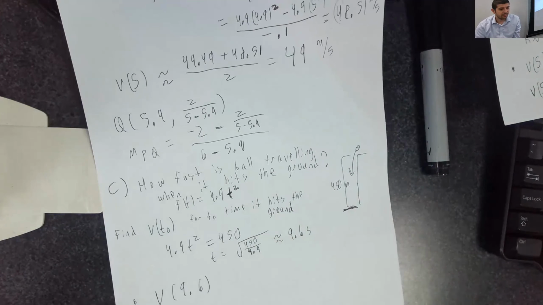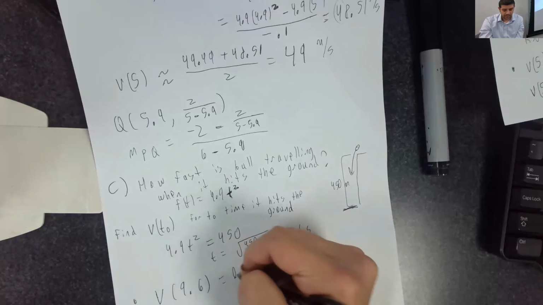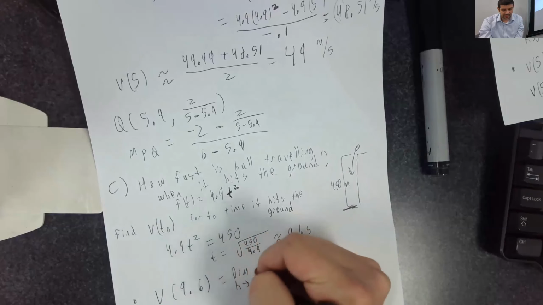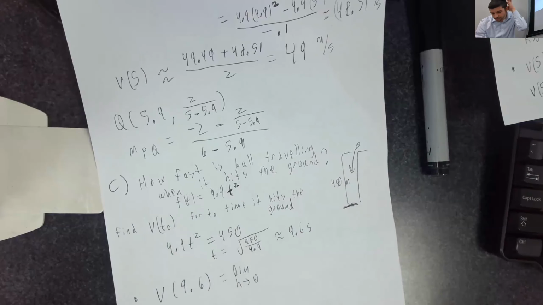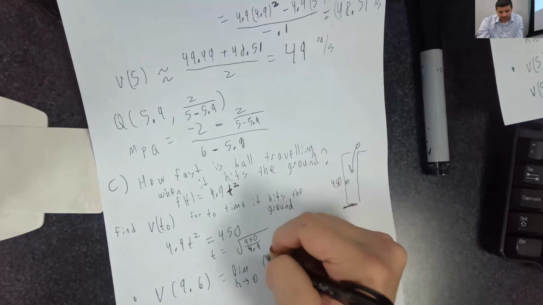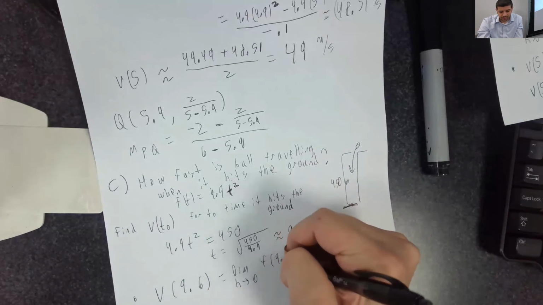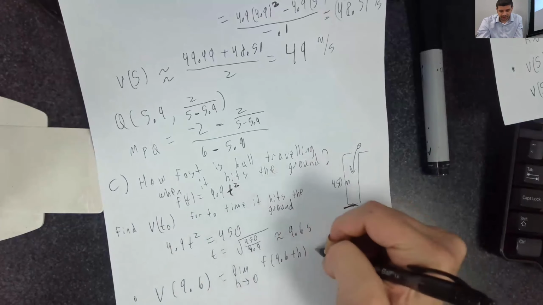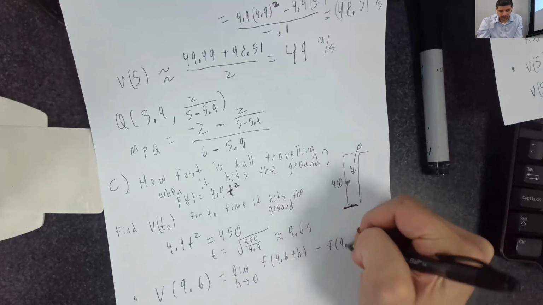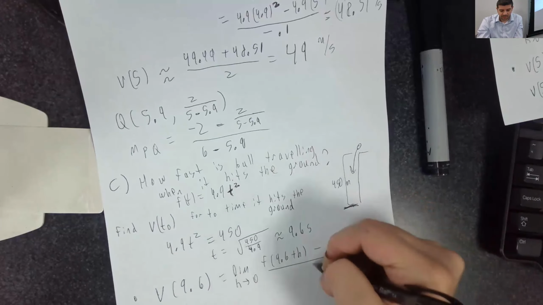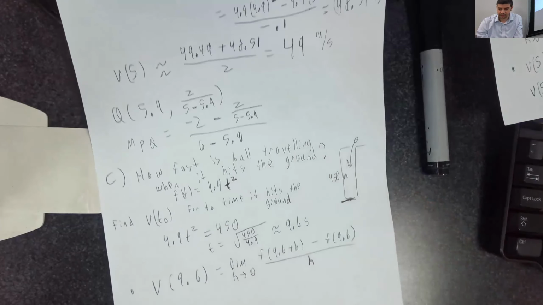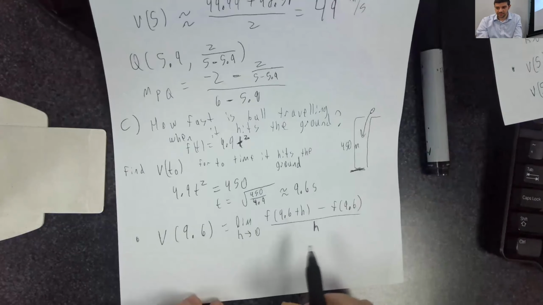That's the time that it hits the ground. We want to know the exact moment, right? We're just curious. How fast is it going? Then it's the limit as h goes to 0 of f of 9.6 plus h minus f of 9.6, all divided by h.